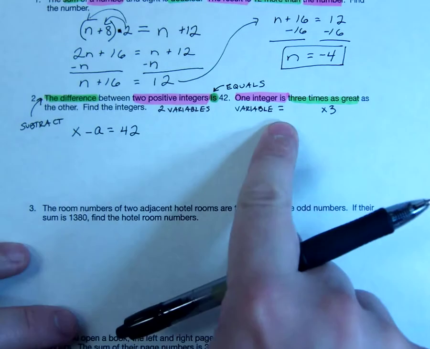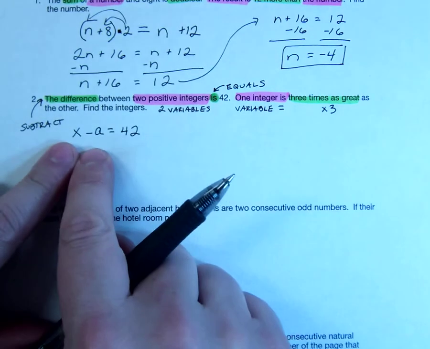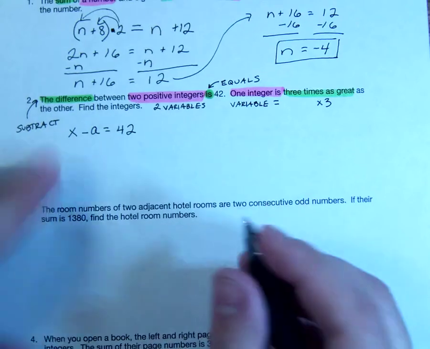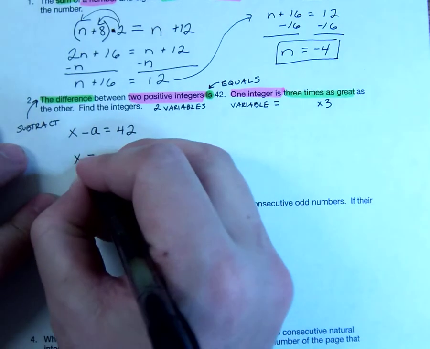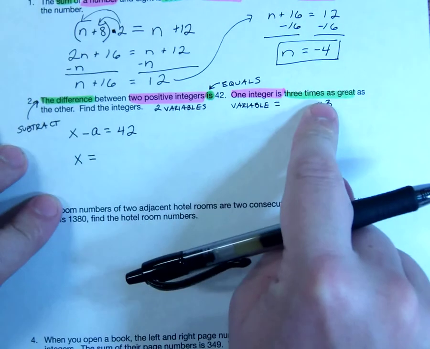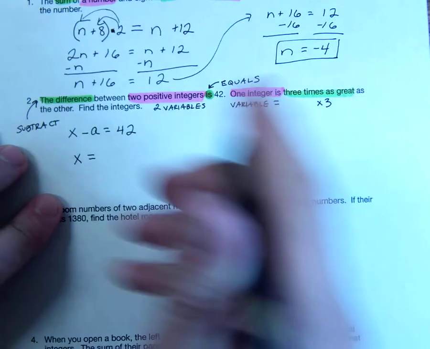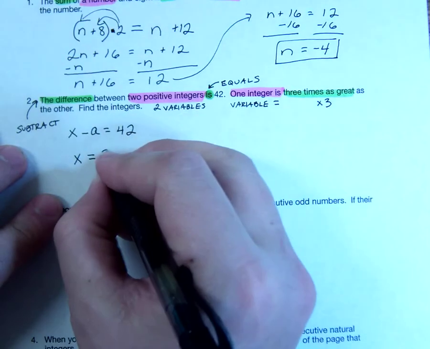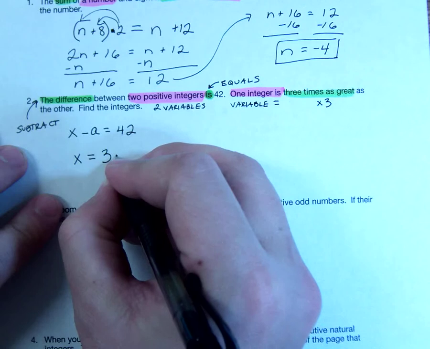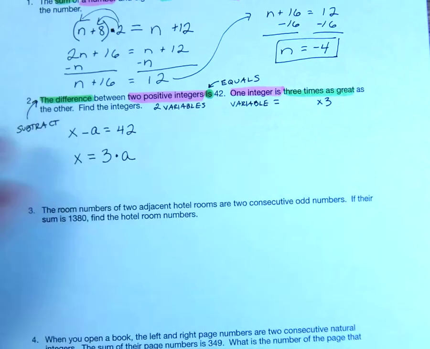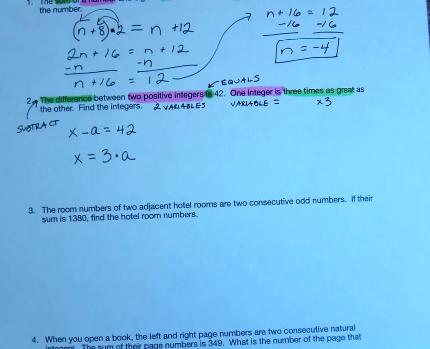One integer is, well, I have 2 of them. I had x and a. Let's just pick one. I'm going to say x. One integer is 3 times as great as the other. So 3 times the other one. The other one was a, right? So 3 times a. Find the integers.